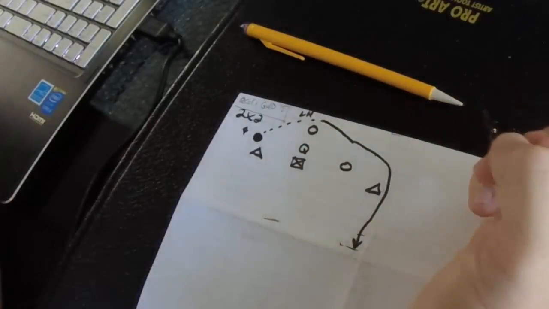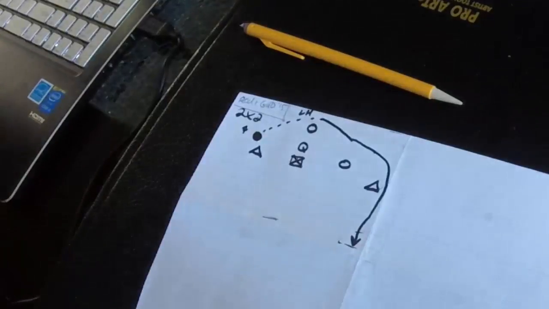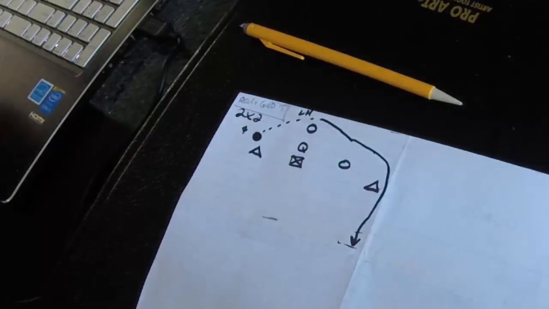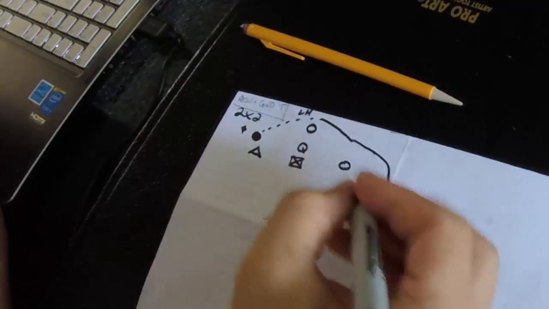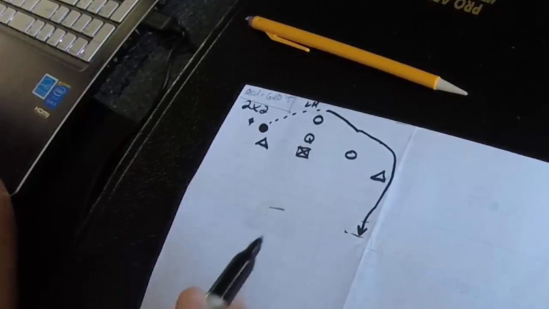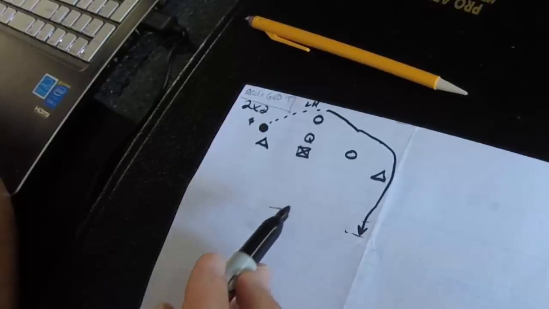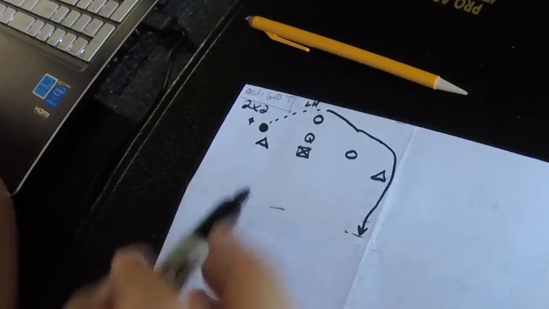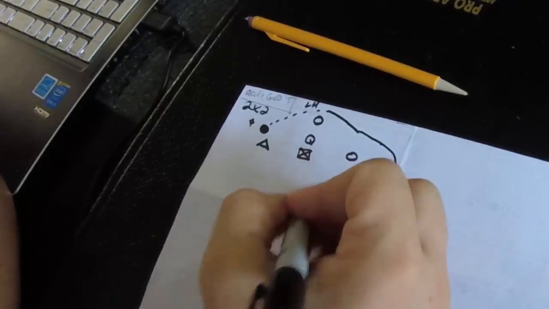Now, what we're going to look at next is what each player did individually, according to what keys you're taught to read. Okay? So now your keys are basically, if you've never heard the term key before, your responsibility that you're supposed to read in order to tell you where the ball is going.